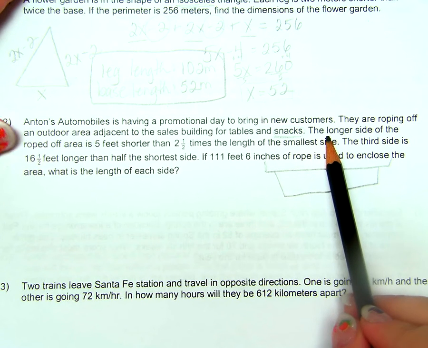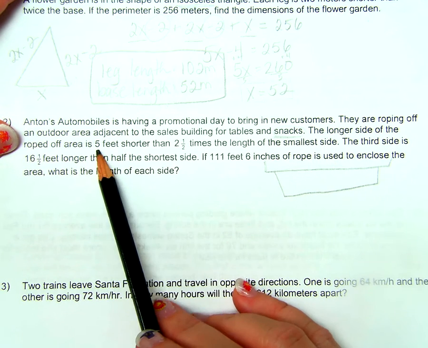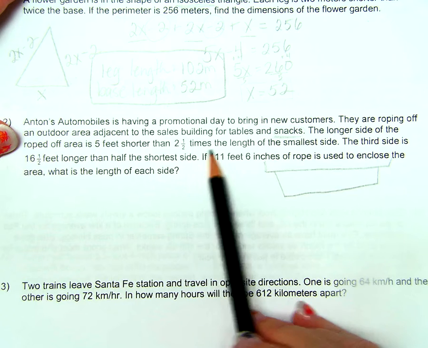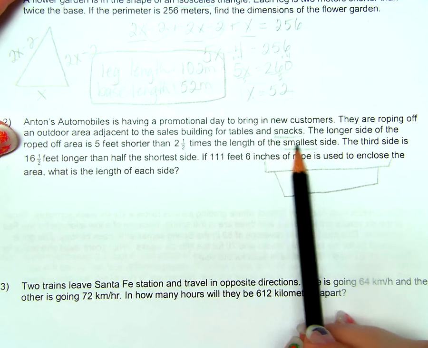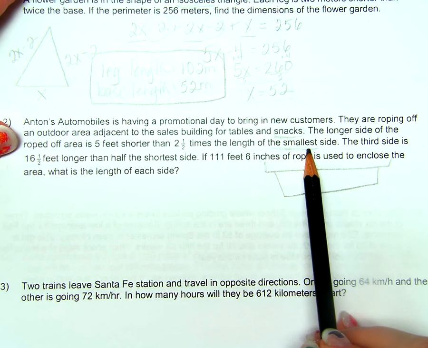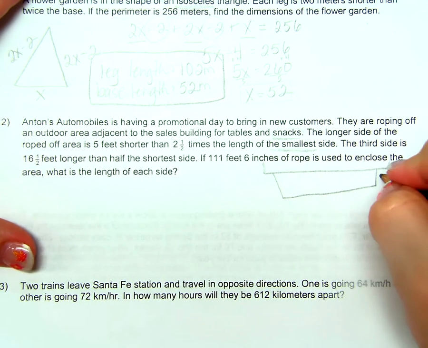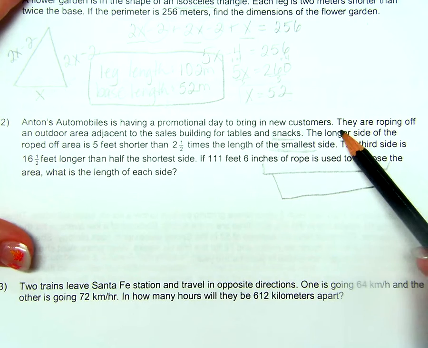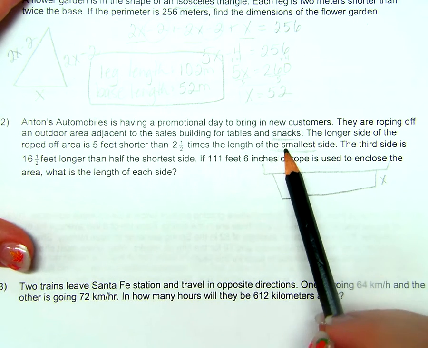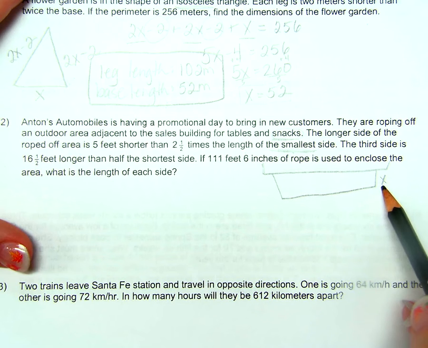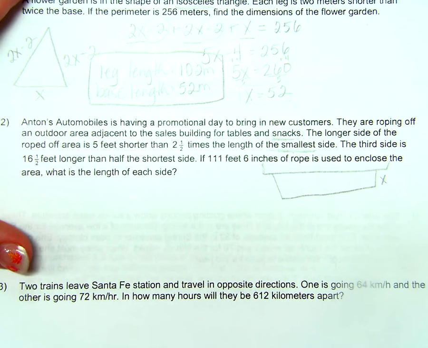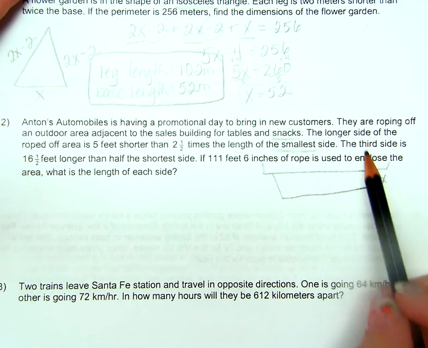The longer side of the rope-off area is 5 feet shorter than 2.5 times the length of the smallest side. If I'm comparing this to the smallest side, how long is the smallest side? X. Okay? If the longer side is getting its length from the shorter side, the smallest side has to be where we start. That has to be X. Okay? So now let's go back to here.